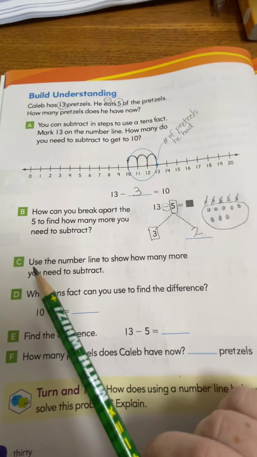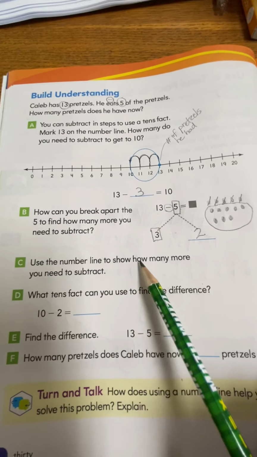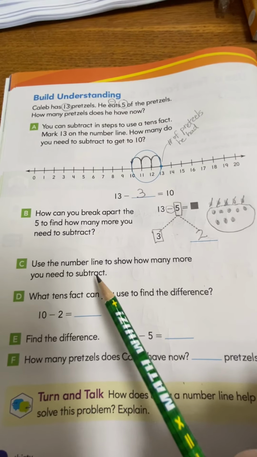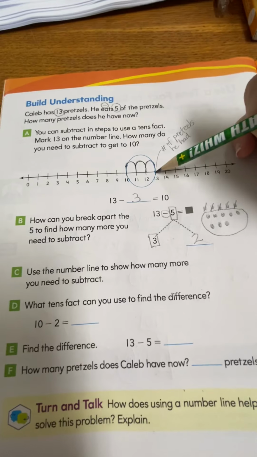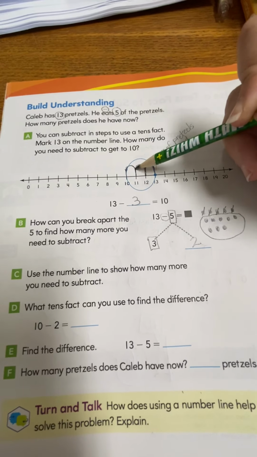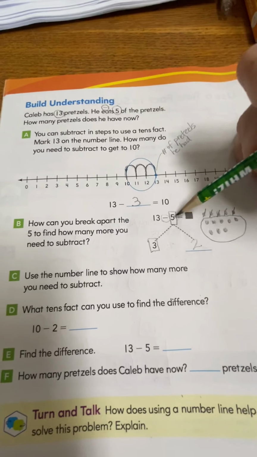Let's go to part C next. Use the number line to show how many more you need to subtract. Okay, so they subtracted the first 1 pretzel, the first 2 pretzels, the first 3 pretzels, but he ate 5.